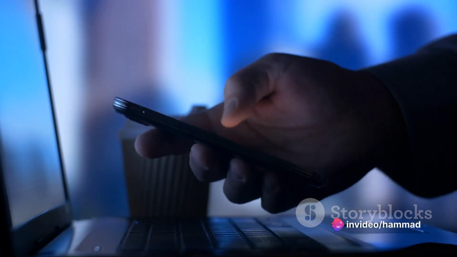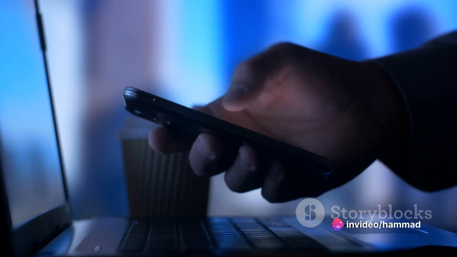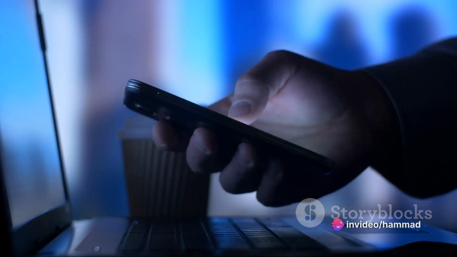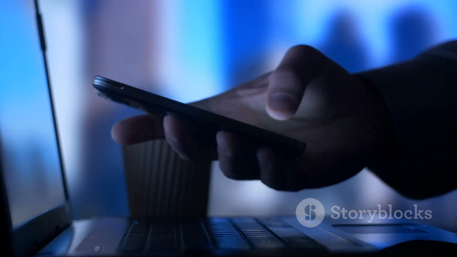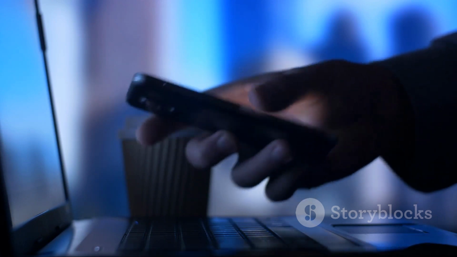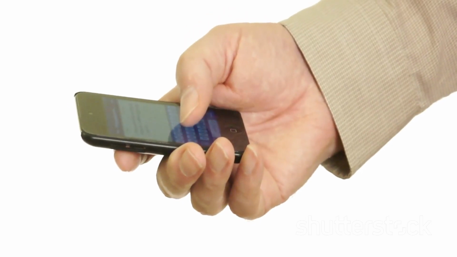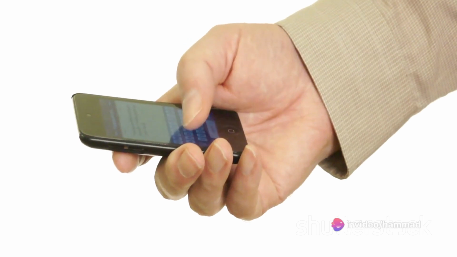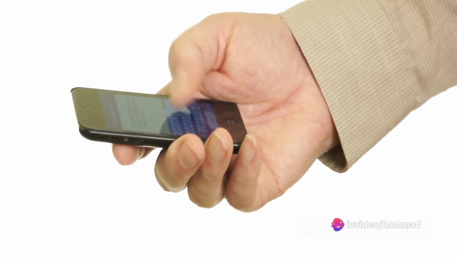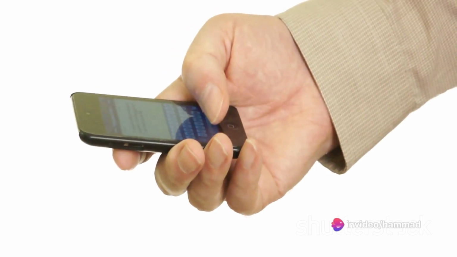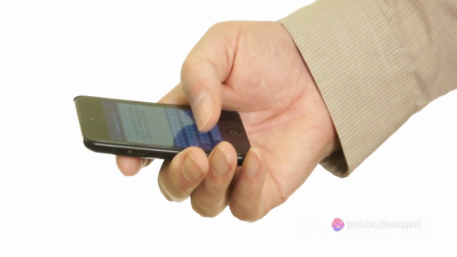Now here's where the magic happens. Google will send a unique code to your mobile number. It's like receiving a secret password straight from Google itself. This code typically arrives in the form of a text message, though some may receive it as a voice call. Once you receive the code, you'll need to enter it into the provided field on the screen. This code is your ticket to proving your humanness to Google.